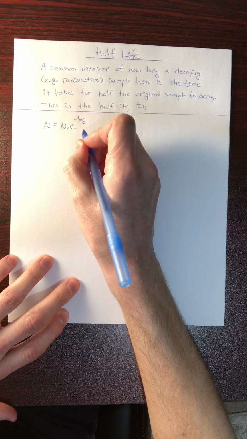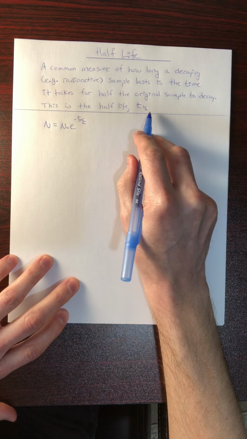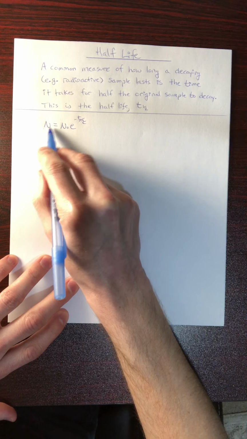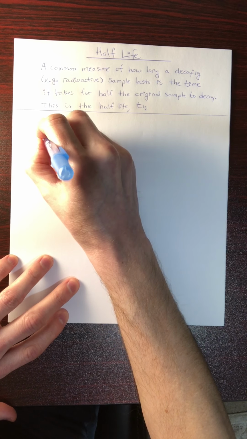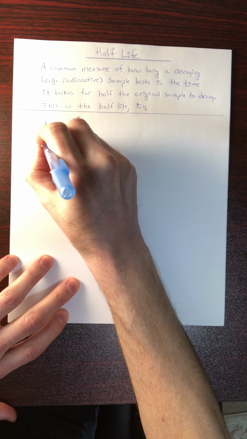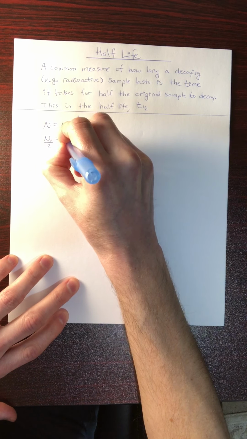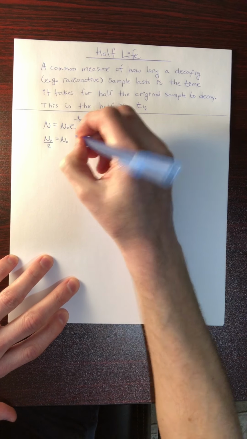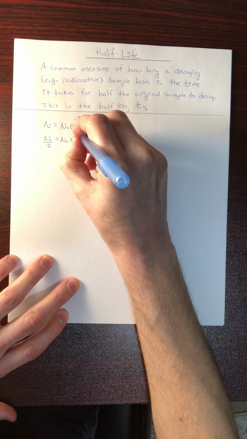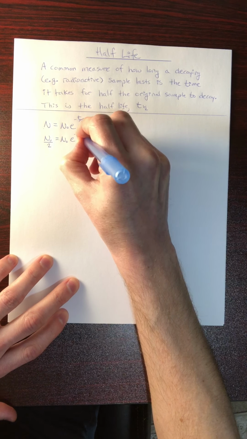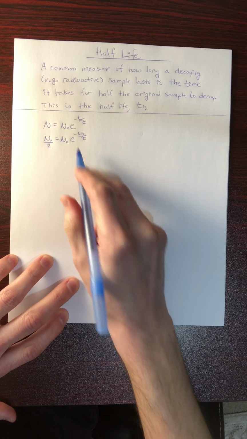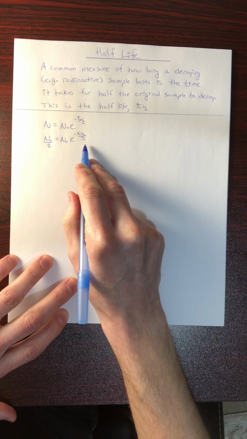So at this point, we're going to have half our original sample. So N becomes N naught over 2. And our t term is going to be T1/2, so e to the minus T1/2 over tau. So this is at our half-life point.